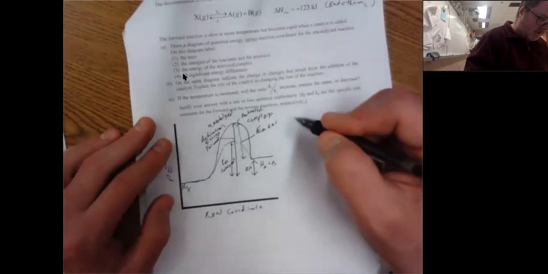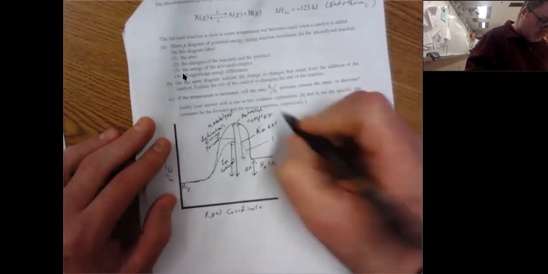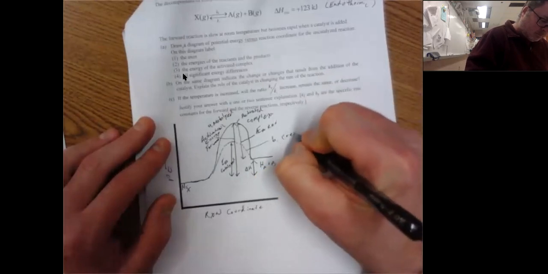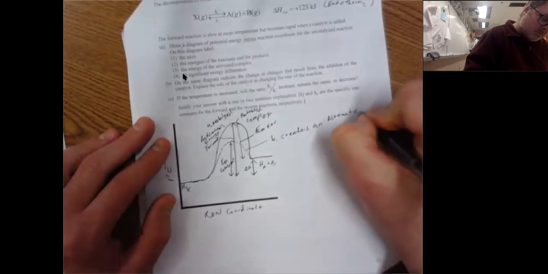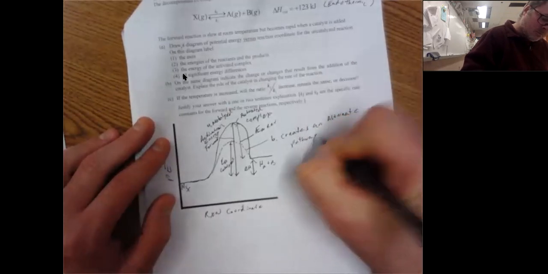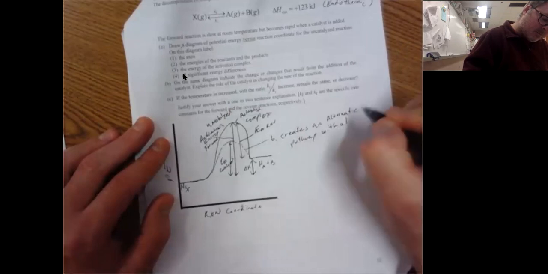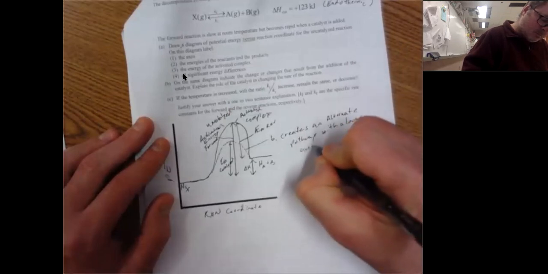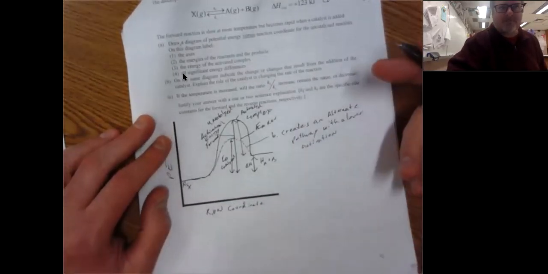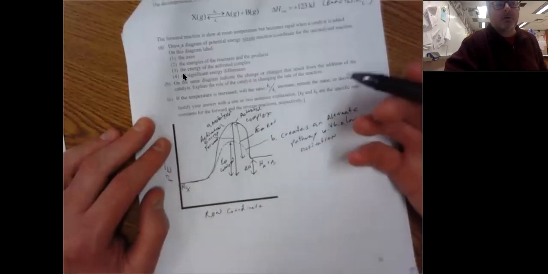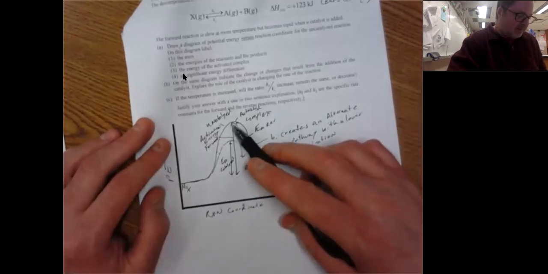Basically, it creates an alternate pathway with a lower activation energy. So what that means is that if we were to look at the Boltzmann curve or whatnot, more of the reactants would have that activation energy required already, because they don't have to get over this bigger hump.